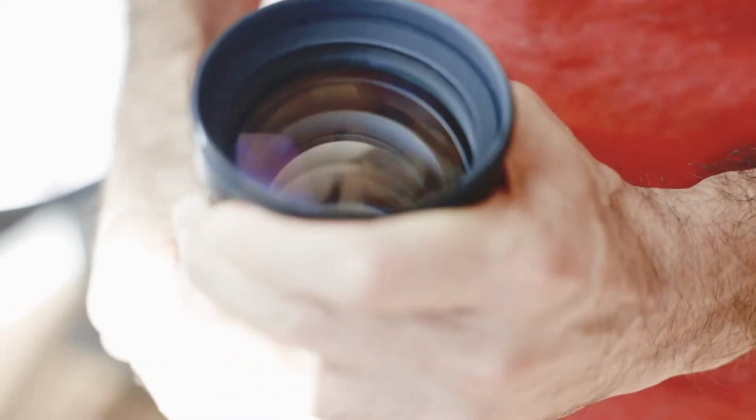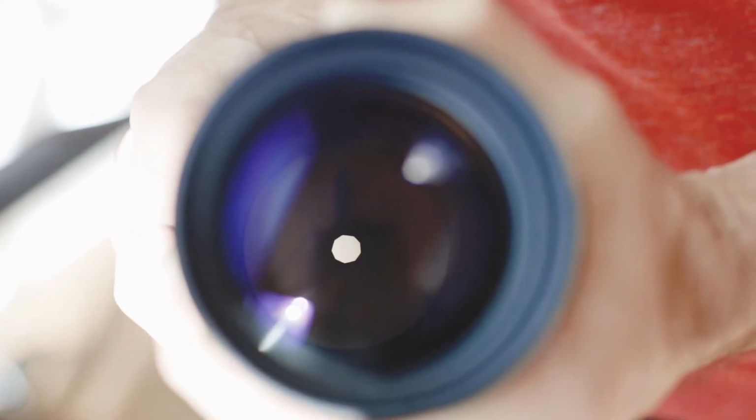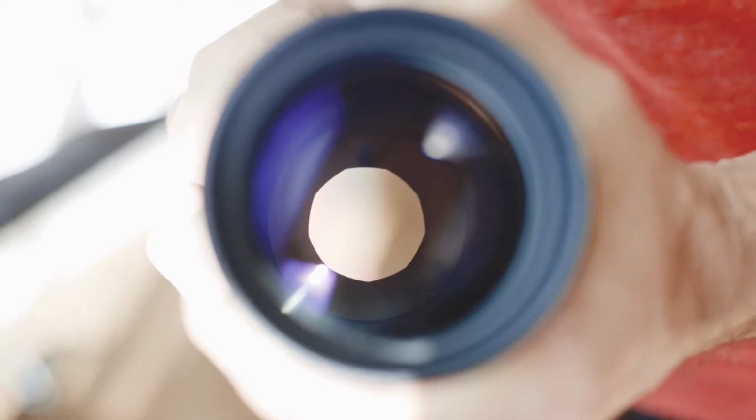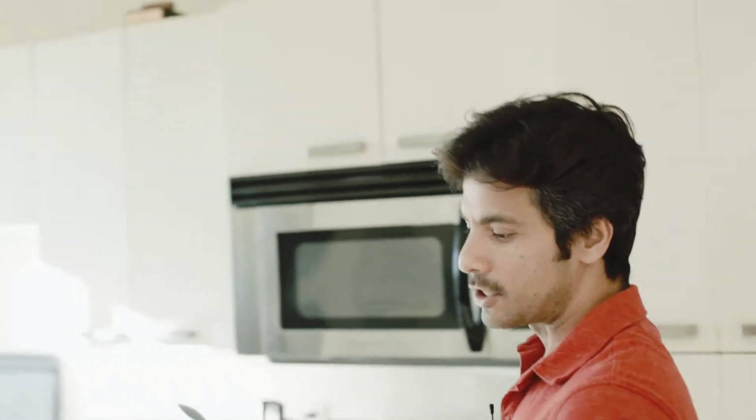Turning the ring, what is actually happening? When I'm turning the ring, I'm basically controlling the size of that hole. I'm stopping up, I'm stopping down. This is at f22, now I'm at f16, now I'm at f11, f8, f5.6, f4, 2.8, f2, okay? That's it. So basically that controls the amount of light that falls on the sensor.